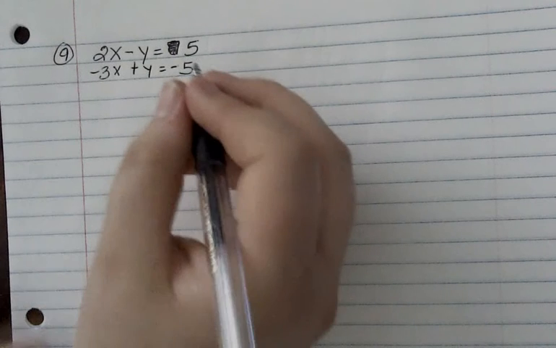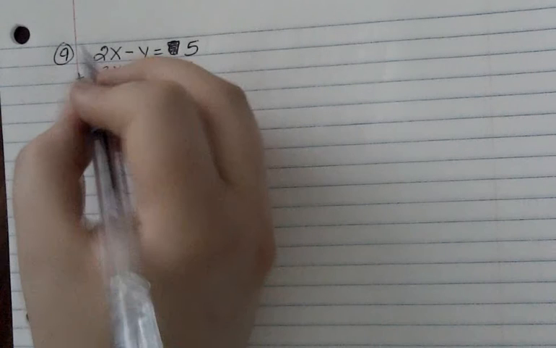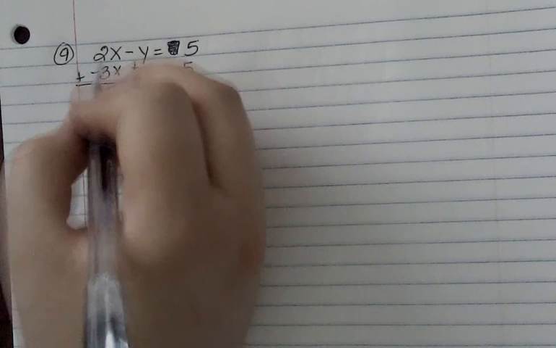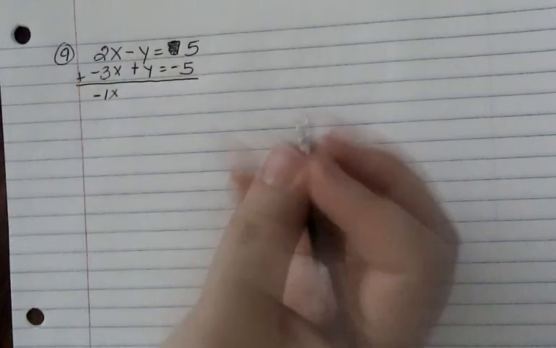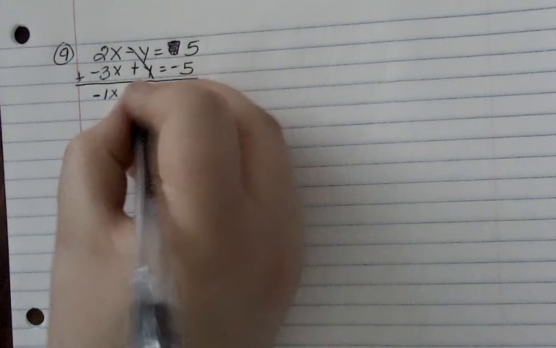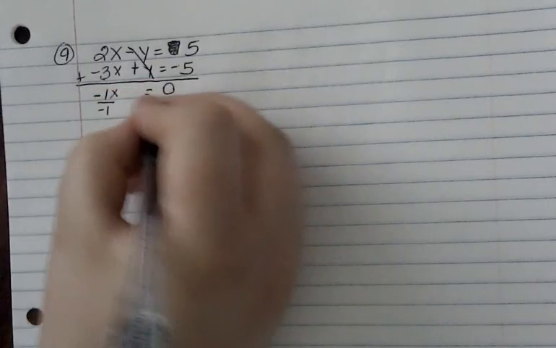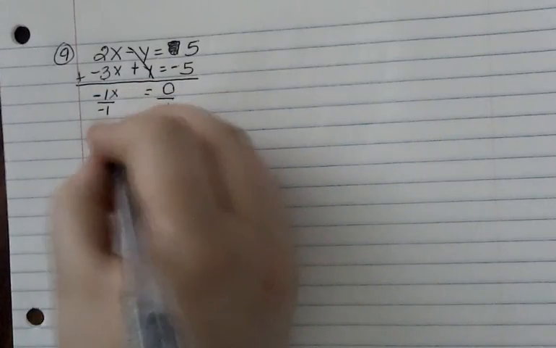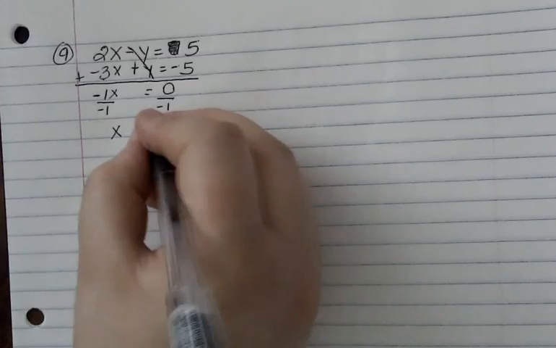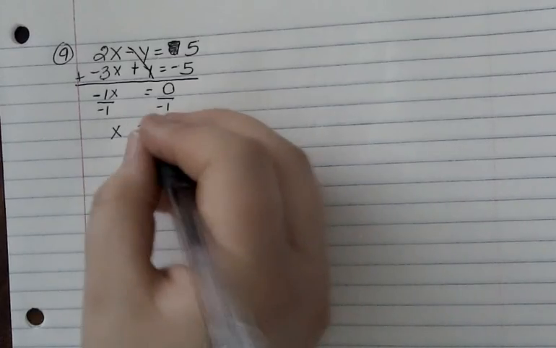So I'm going to add these two equations together. 2x minus 3x. Well, if you have $2 and then you spend $3, well, you now owe $1. Negative y plus y, those will cancel. And then 5 minus 5 is 0. To get that x by itself, we're going to divide both sides by negative 1 to get x equals 0, because 0 divided by negative 1 is 0.